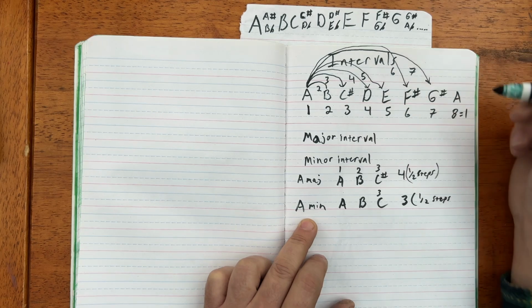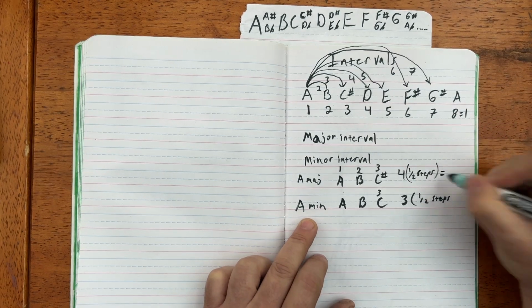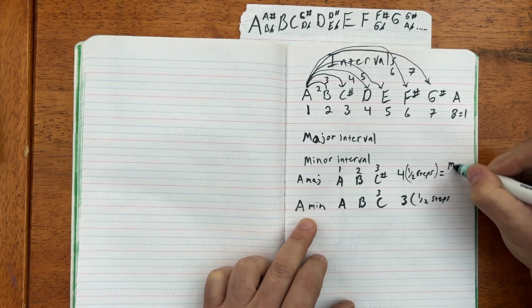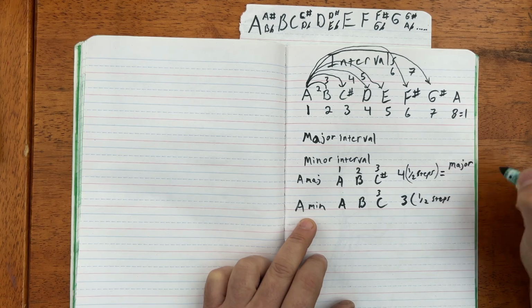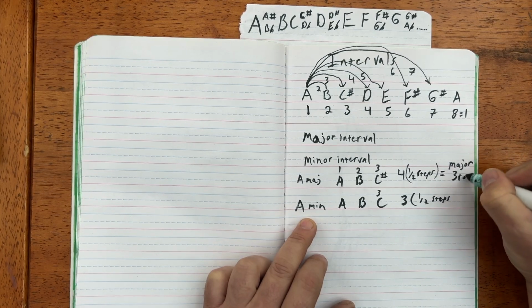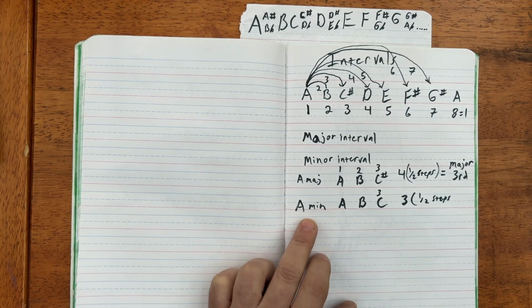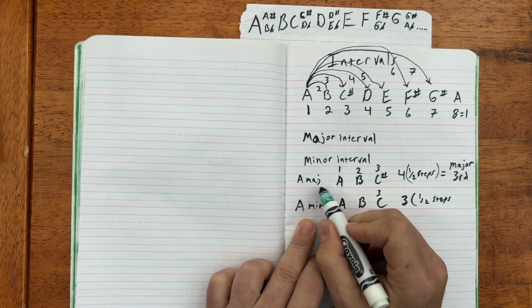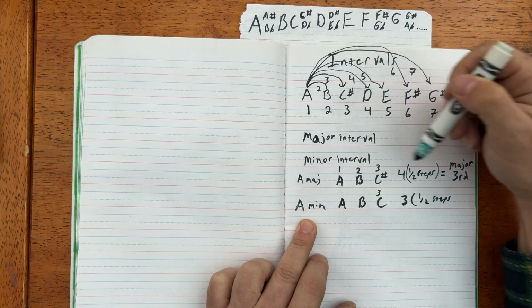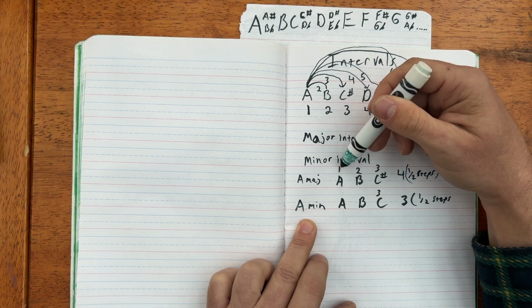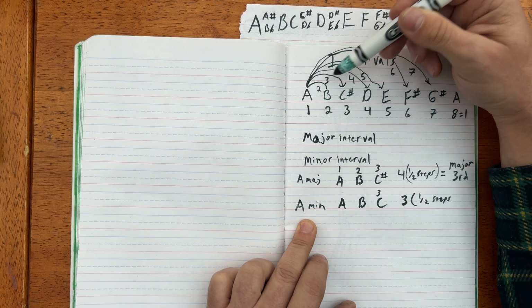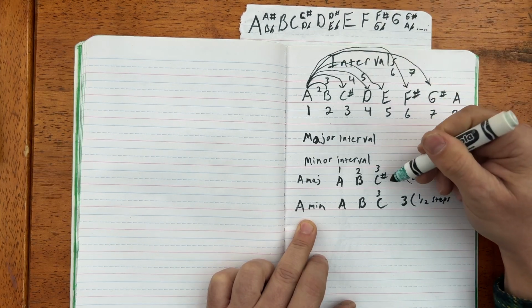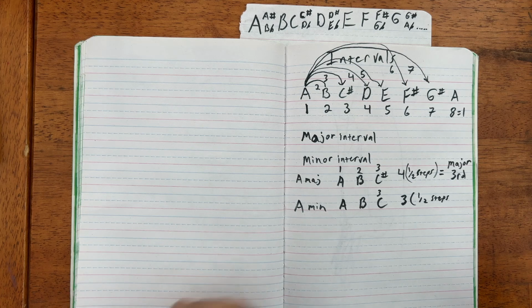third note, what might you call that? How about a major third? It's what you find in a major, and it's how many half steps you have to travel to get up to the third note in your major scale. So it's a major third.